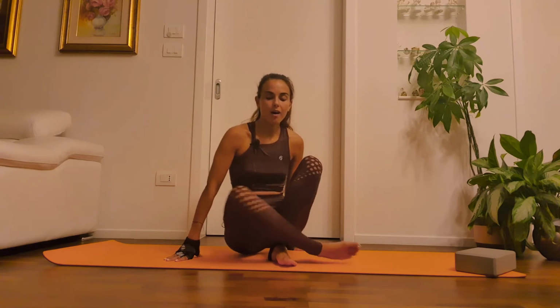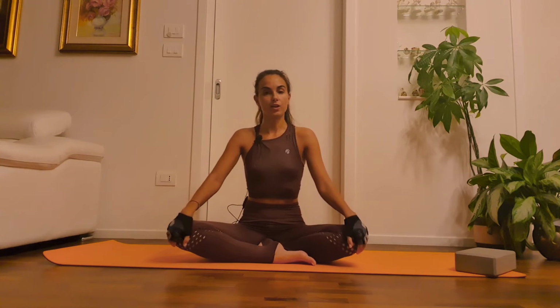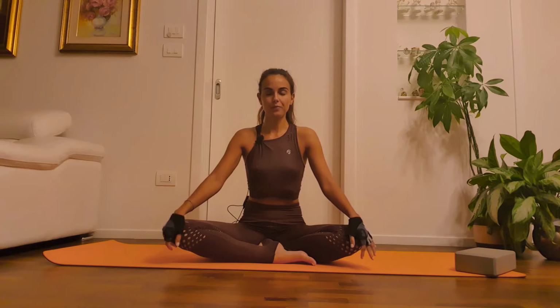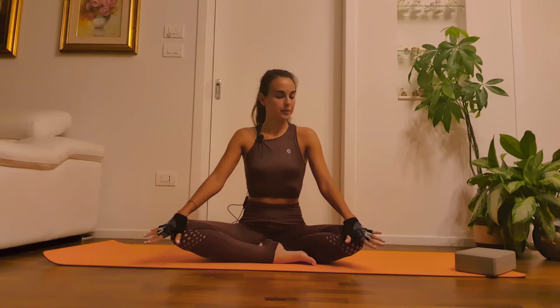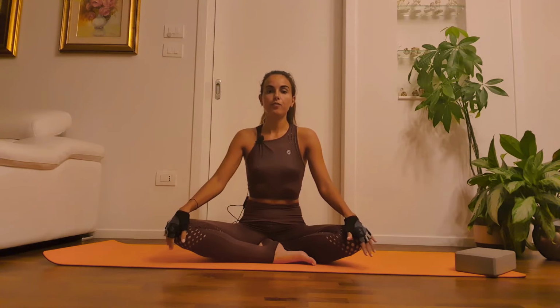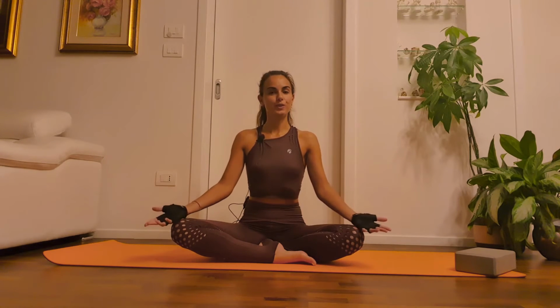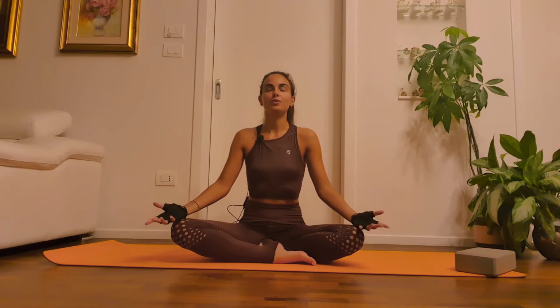Once we are in Sukhasana and we have found a very nice and comfortable position, our palms might be up or down. If we face them up, we want to start a connection to the sky, to the air which is surrounding us.